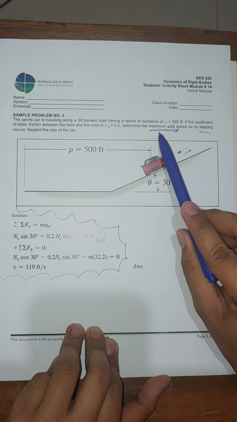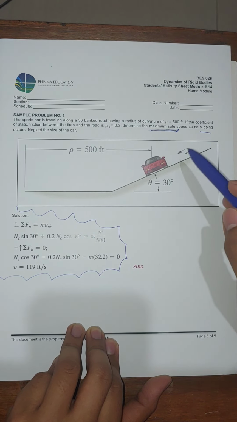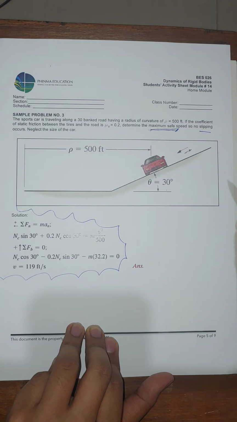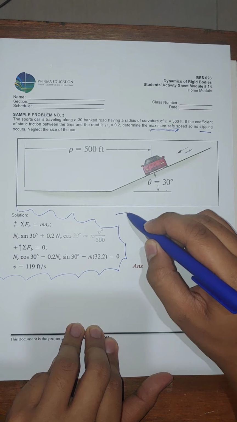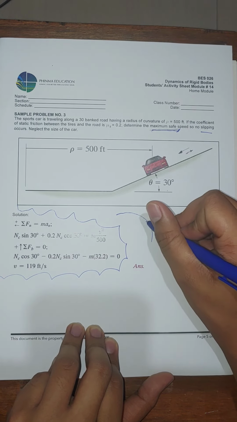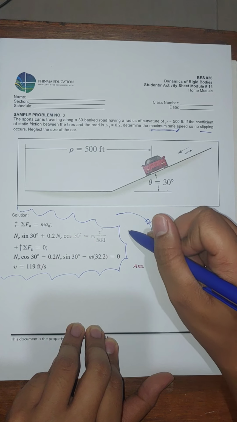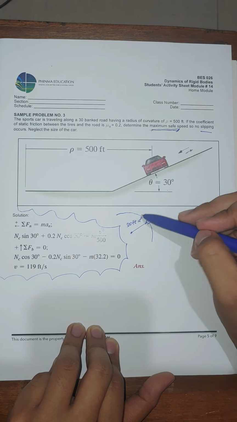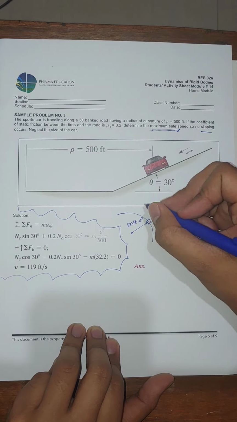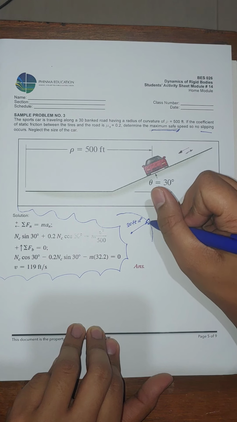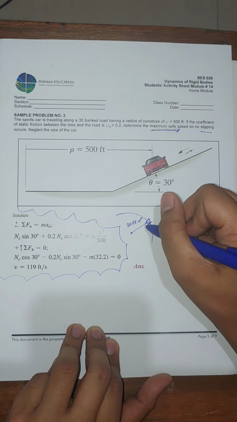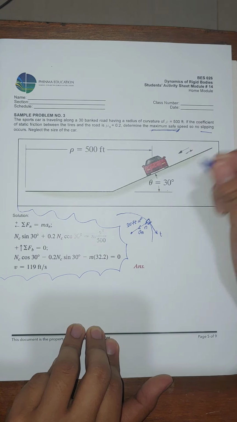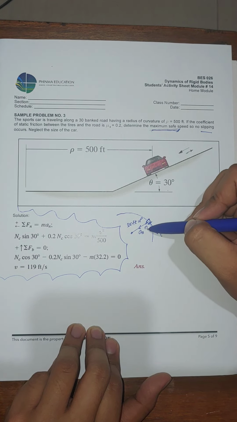So we are asked to determine the speed of the car. So if ato ni siyang tanaw in top view, so actually the car is moving in a curve motion, di ba? So if the car is moving in a curve motion and then this is the rho, that is 500 feet. So again, it has two directions of motion as a particle. It has the tangential and then the normal, which is towards the center, the normal acceleration. So this is the normal direction.